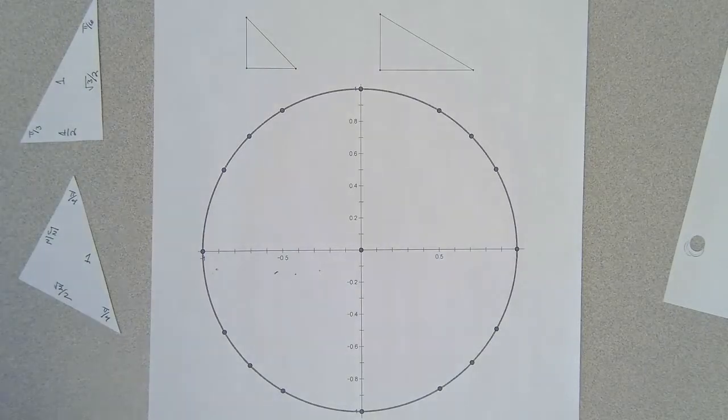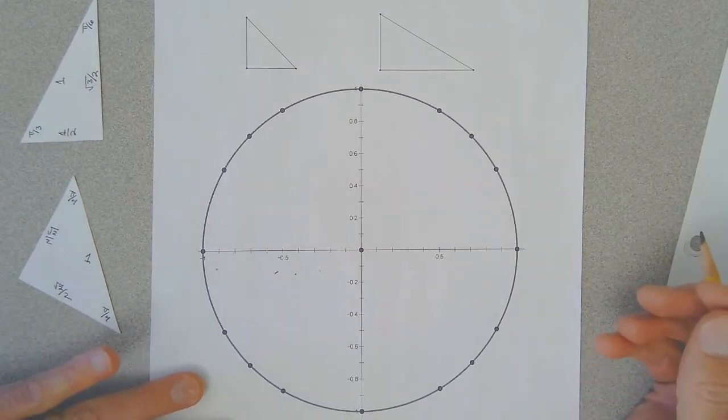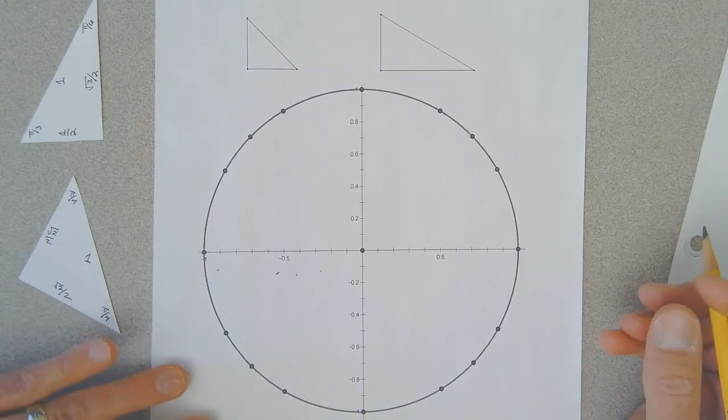All right, let's see what this page in your notes is all about. This is your unit circle. I'd be careful with this. This will come in handy for a long time.